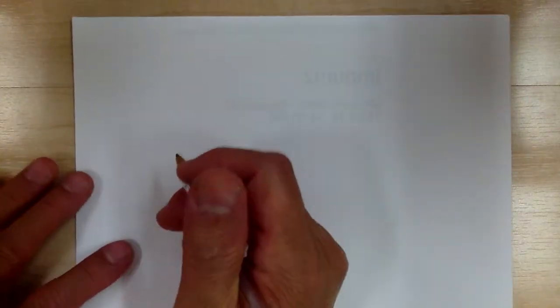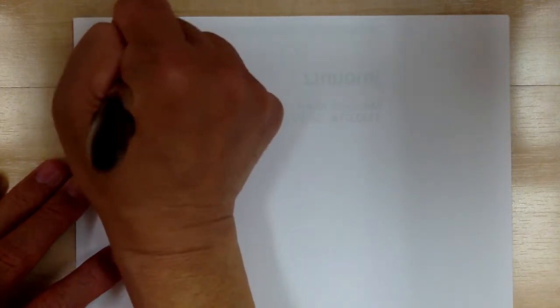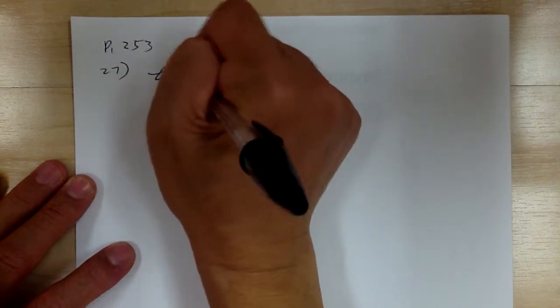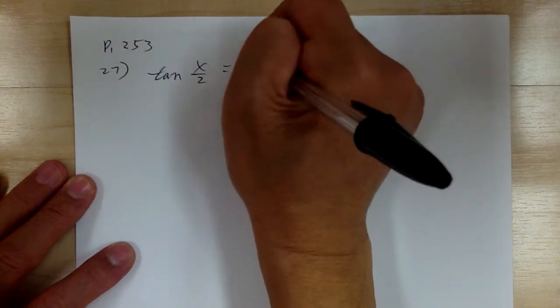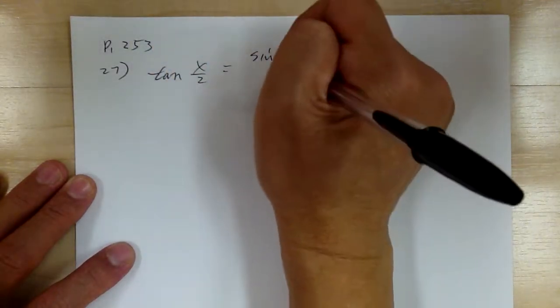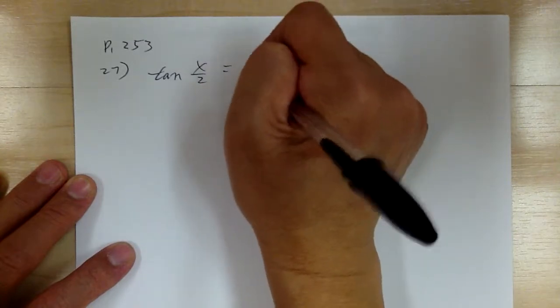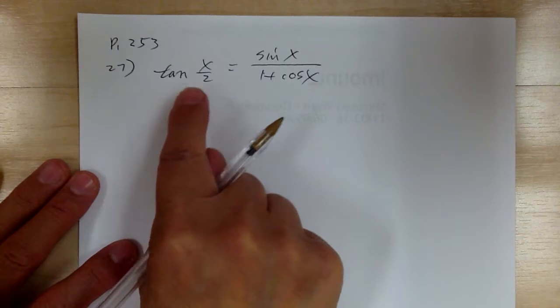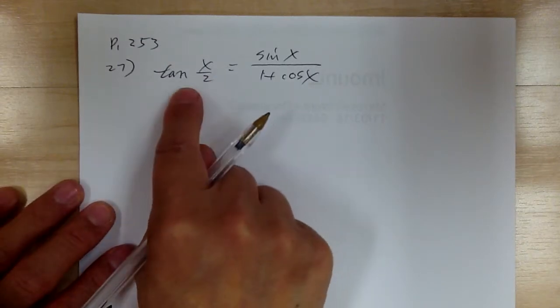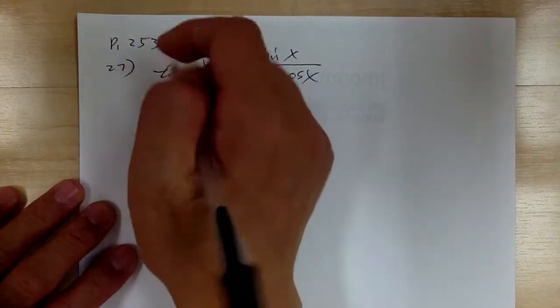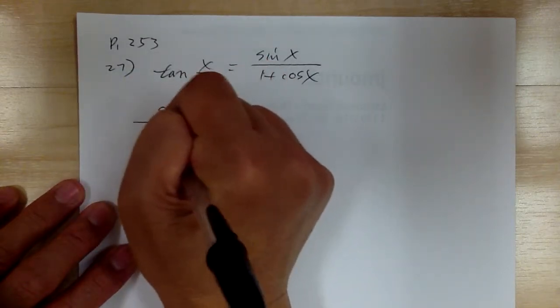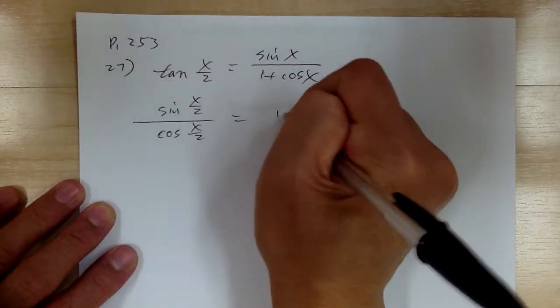Okay, let's go to 27. Tangent of x over 2 equal to sine of x over 1 plus cosine x. Okay, so this side is more complicated, so you want to simplify this side. The first thing you want to do is change into sine and cosine. So this is going to be sine x over 2 over cosine x over 2.